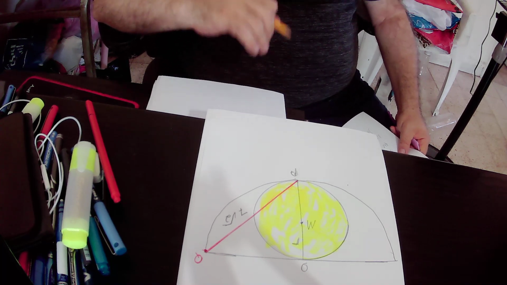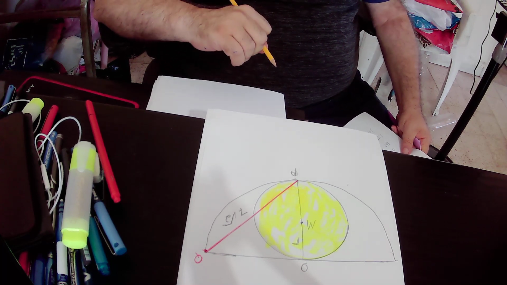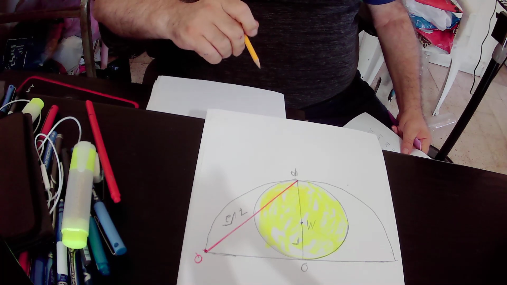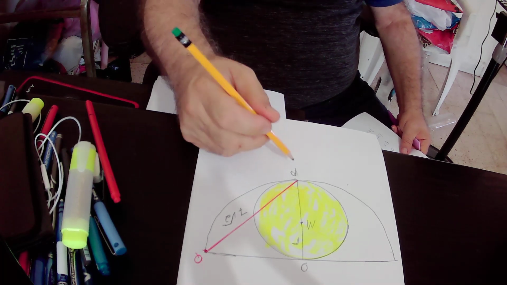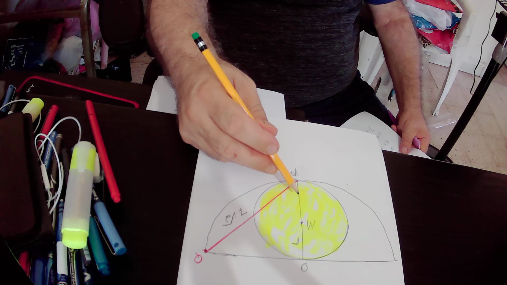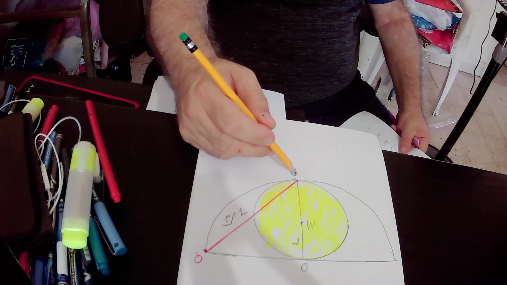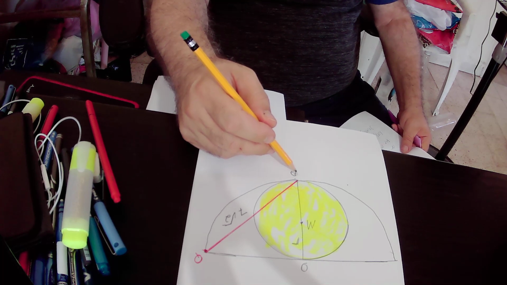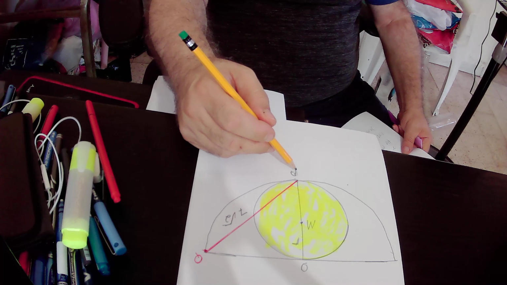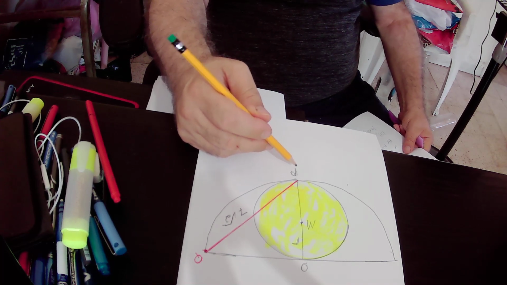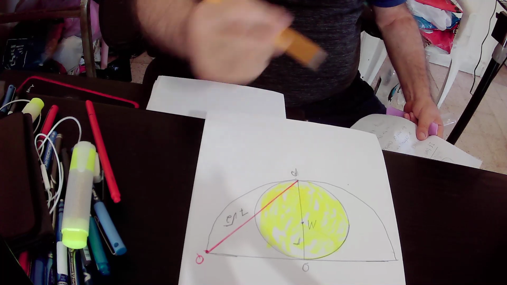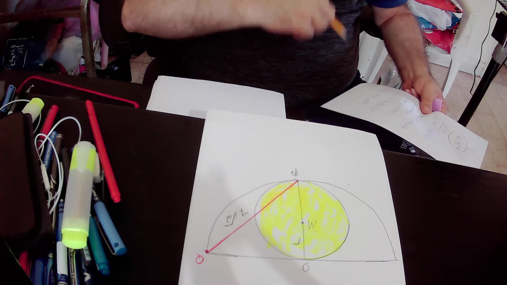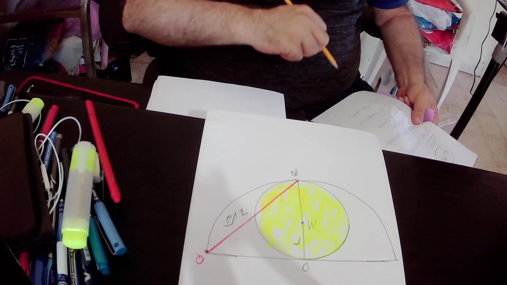Again, if two circles touch each other, in our case internally, the yellow circle touches the semicircle internally at point P, and point P is called the point of contact. And this point of contact lies on the straight line that joins the centers together.